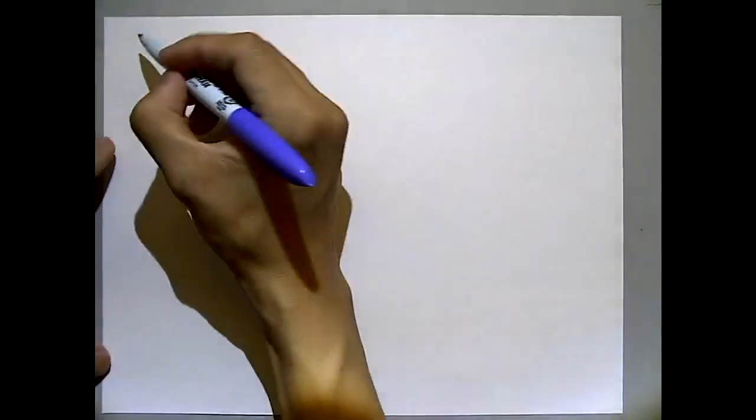Speaking of surfaces, let's find out the intersection of this helix with a surface.